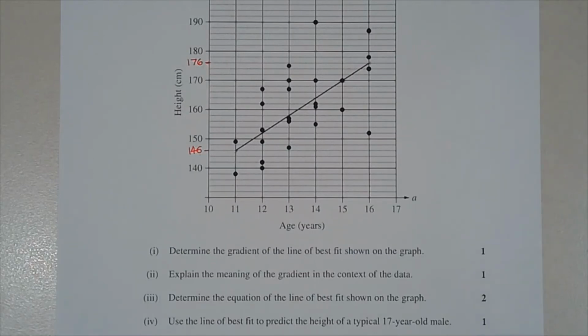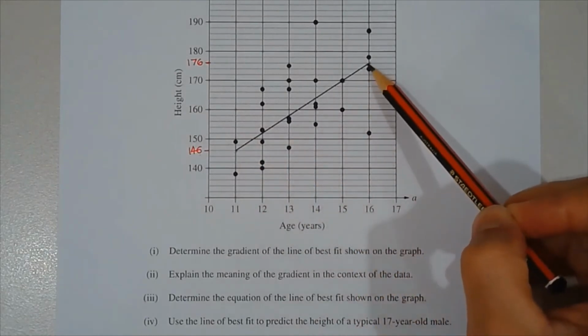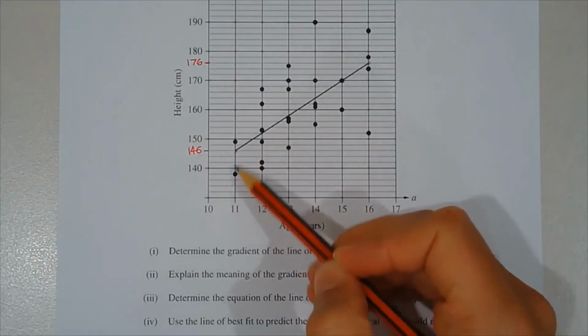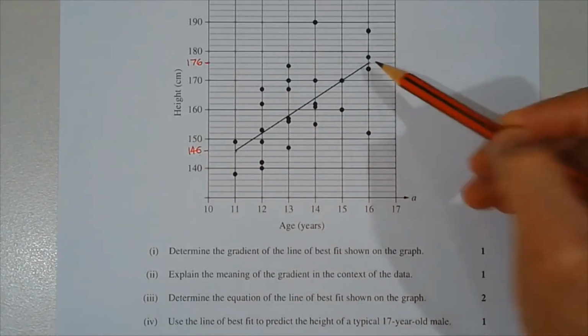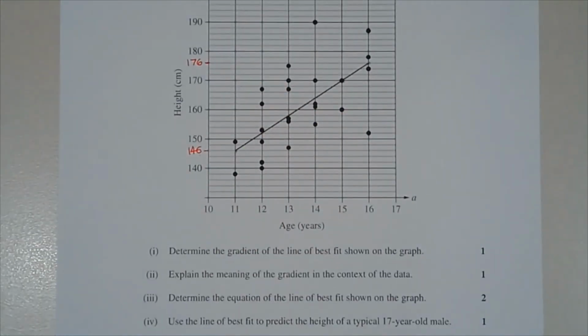Now to do that, we choose 2 points that are some distance apart from each other on the line itself. I'm going to use the 2 endpoints of the interval. So this point here has coordinates 11, 146, and this point here has coordinates 16, 176.